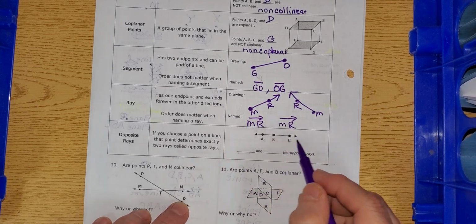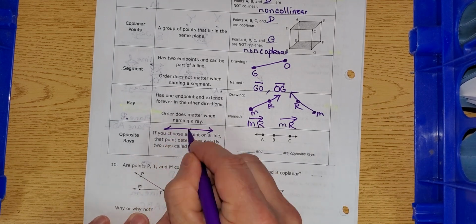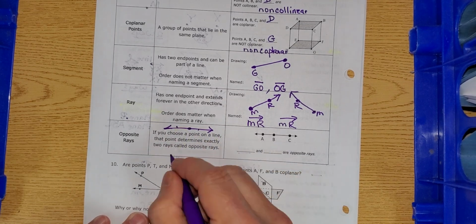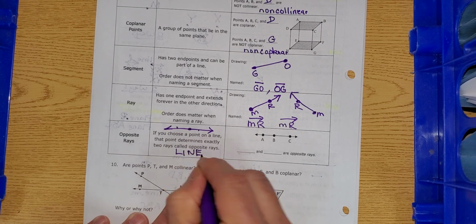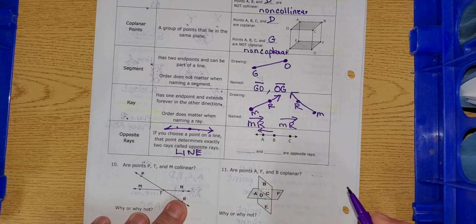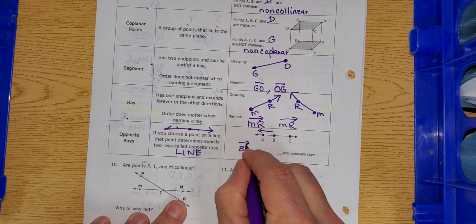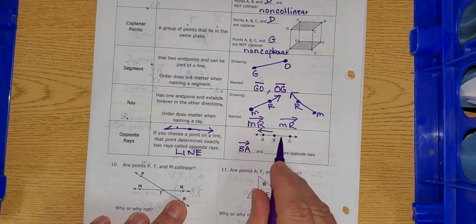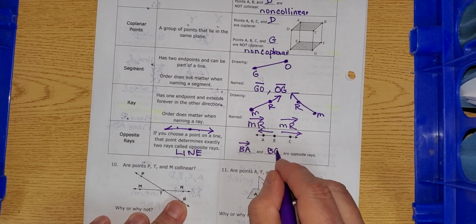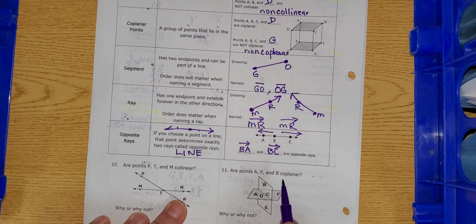Opposite rays is when you have two rays going in two different directions, and basically it creates a line. So opposite rays is a line. This ray that's going this way is named what? Well, you always start with the B, then you put the A, and then it always goes to the right. This ray that's going this way is BC, and it's always going to the right. So you start from here, and then go to the right.